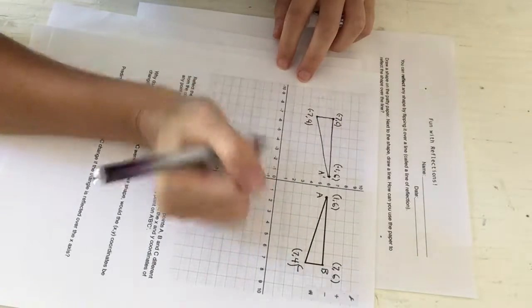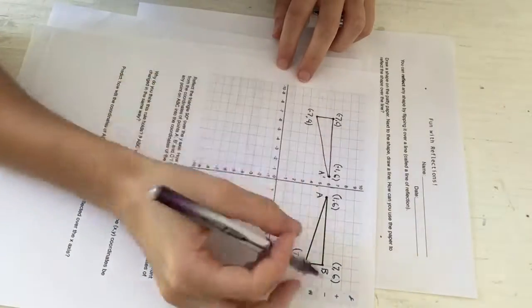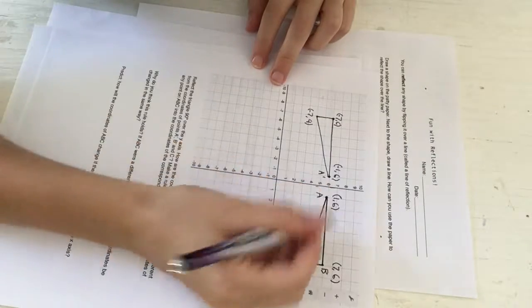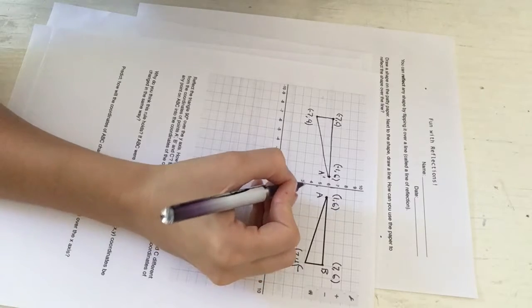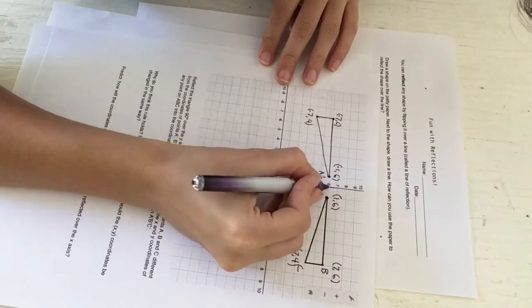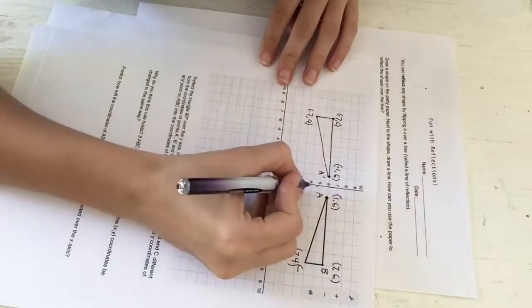So what it looks like happened is that the x-coordinates became negative and the y-coordinates stayed the same, and I'm just going to do a quick common sense check that that makes sense and that that's always going to be true. Well, the distance between the line of symmetry and the points on the original actually is the x-coordinate.